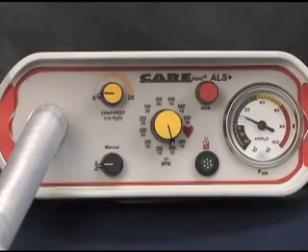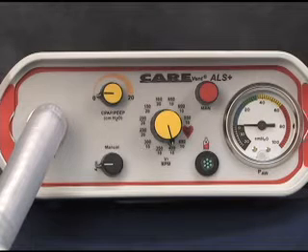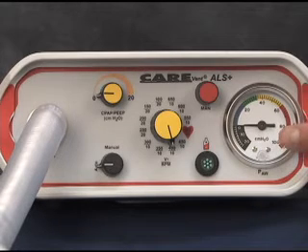The CareVent ALS Plus or ALS Plus CPAP ventilators have an airway pressure gauge to allow the rescuer to monitor the ventilations and the patient's condition.